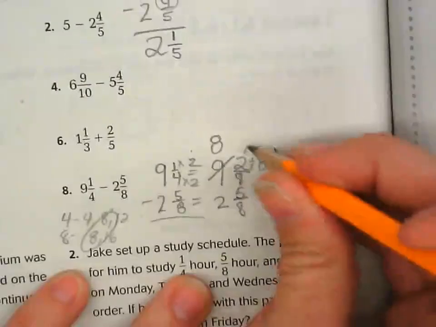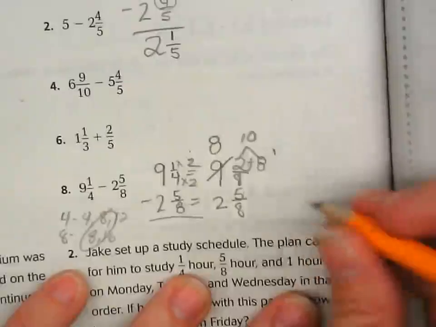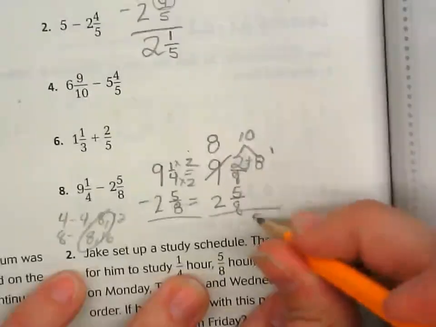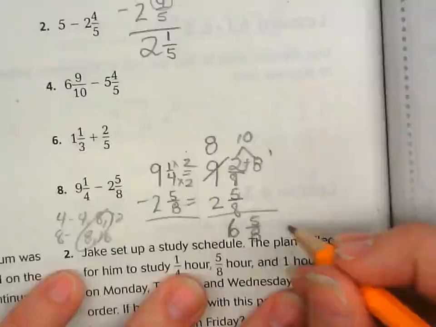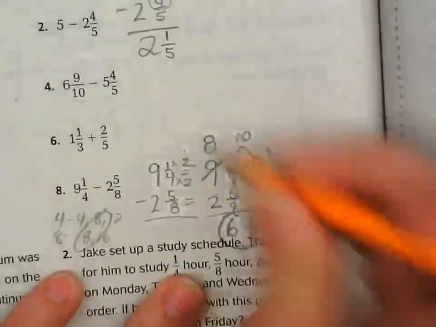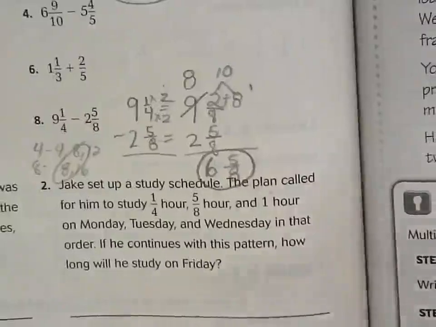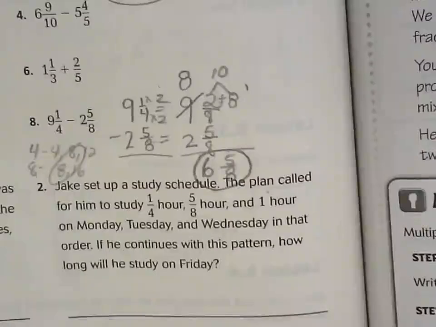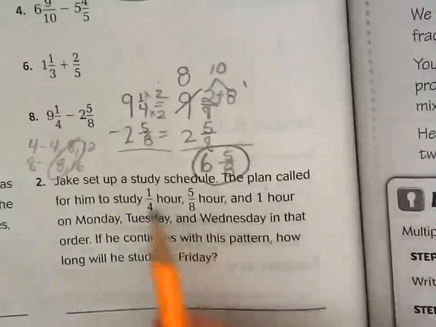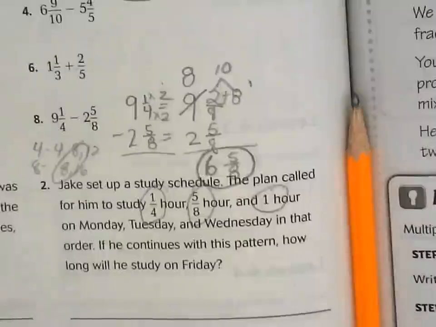So now I have 2 plus 8, I have 10. 10 minus 5 means that I have 5/8. And then 8 minus 2 means I have 6. So your answer here is 6 and 5/8. So again, you would be doing the same thing for all your questions, just going through, using your CUBES on your word problems, making sure that you're underlining your question, boxing, circling, all that. Notice though in number 2 that you have 3 numbers that you're working with on that question.